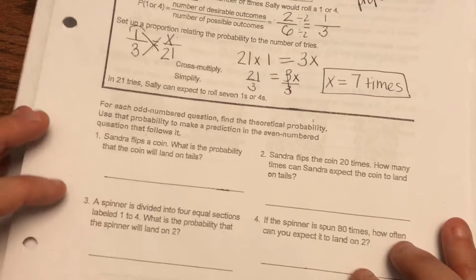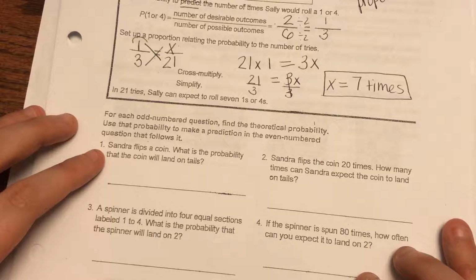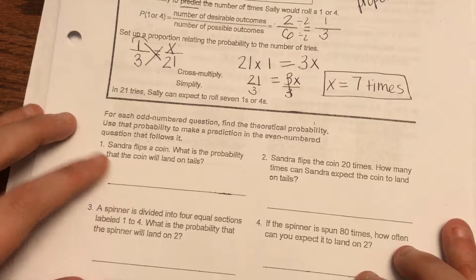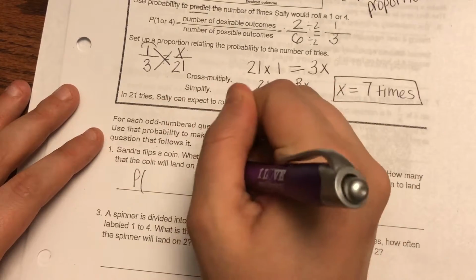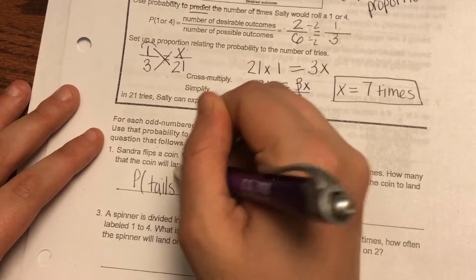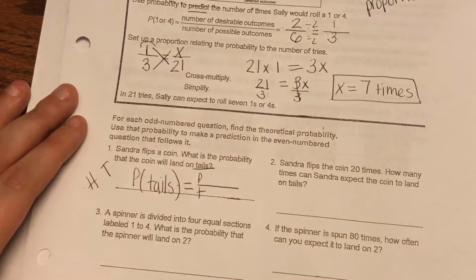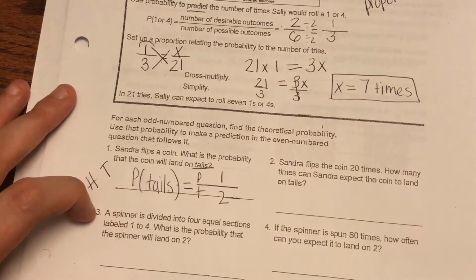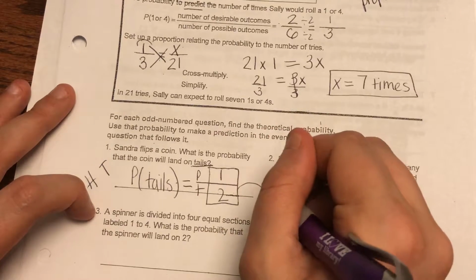So let's go to this one. Number 1. For each odd number question, find the theoretical probability. Use that probability to make a prediction in the even number question that follows it. So Sandra flips a coin. What is the probability that the coin will land on tails? So we're literally just writing probability of tails equals your part over your total. I have 2 sides of my coin, heads or tails. So there's 1 tails out of 2 total sides. So I'm going to use this 1/2 for number 2.